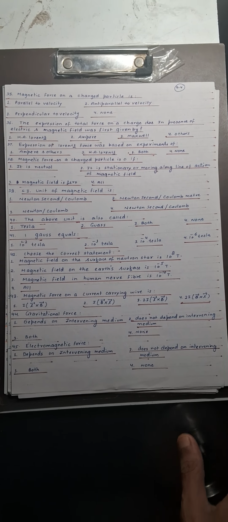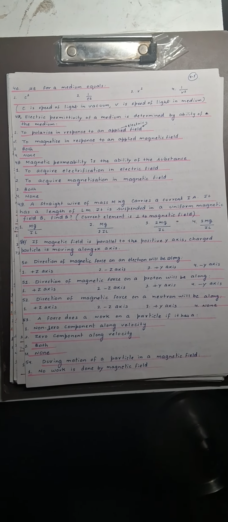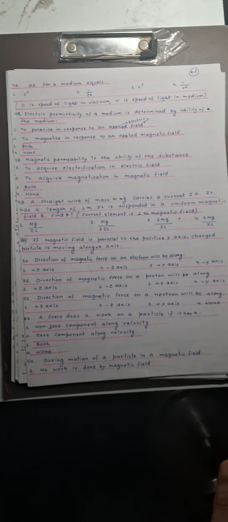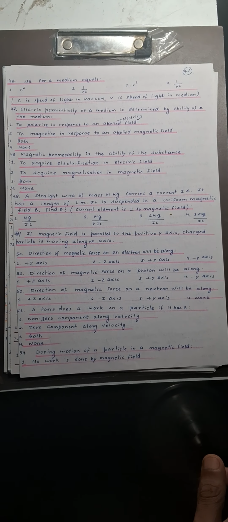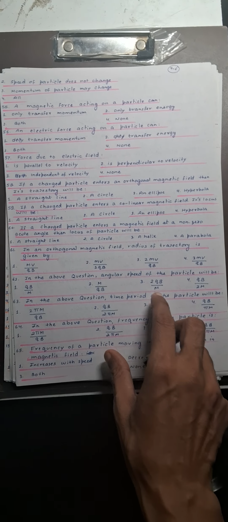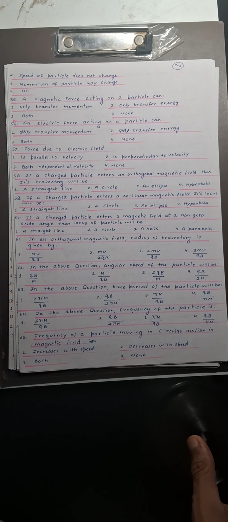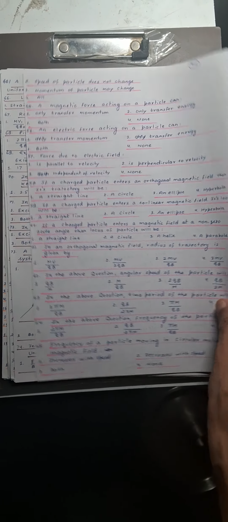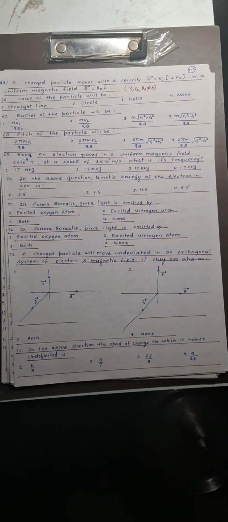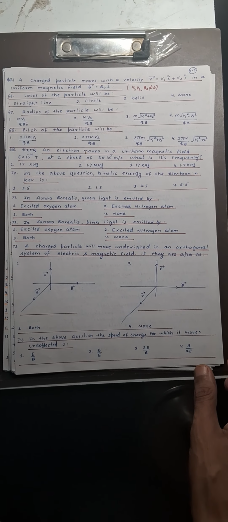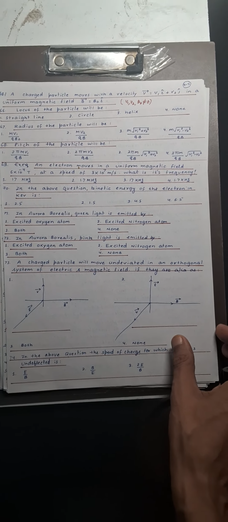Then 35 to 45. Then 46 to 54. Then 55 to 65. Then 66 to 74.